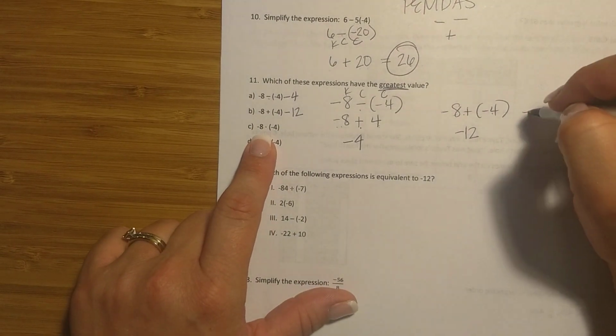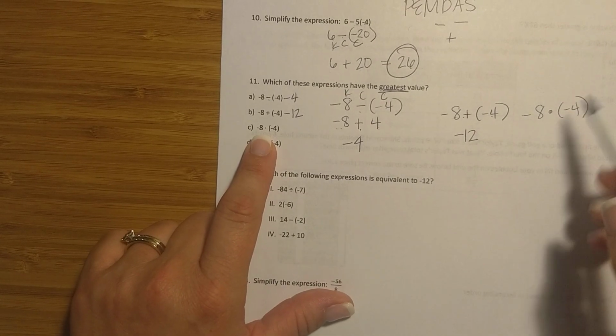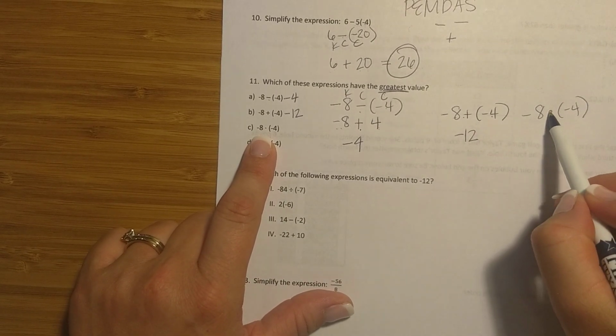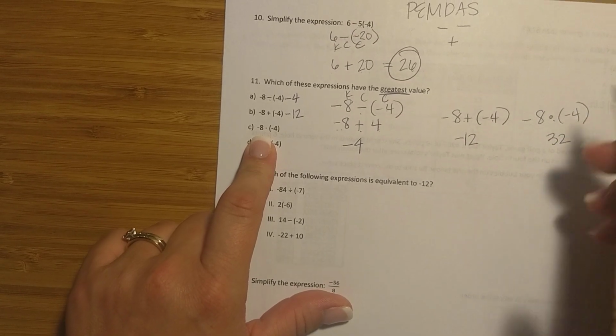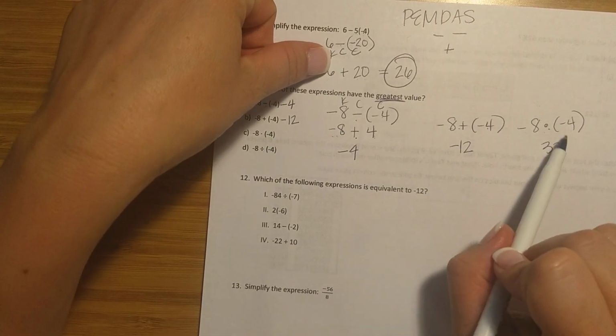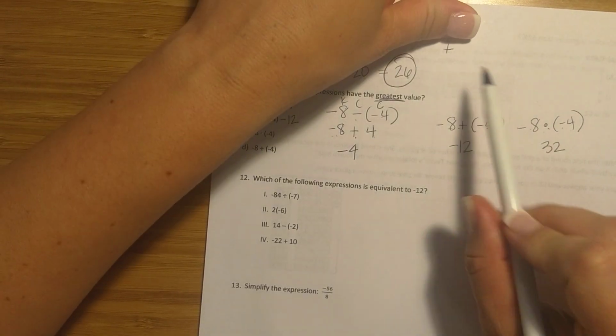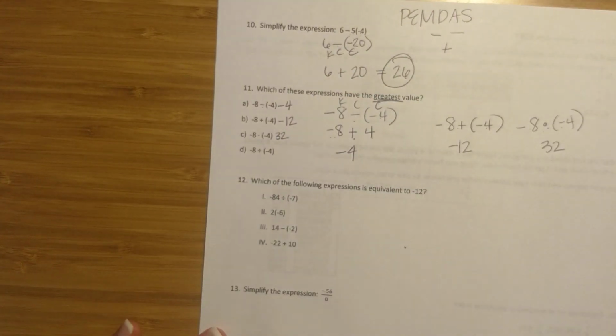Let's look at C. Negative 8 times negative 4. Okay, multiplication problem. Remember, the dot means to multiply. 8 times 4 is 32. If I came up here and used my sleeping man again, because you can only use that for multiplication and division, a negative times a negative is a positive. So this is positive 32.